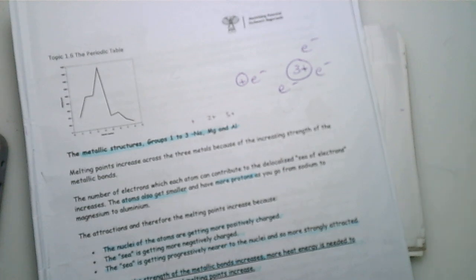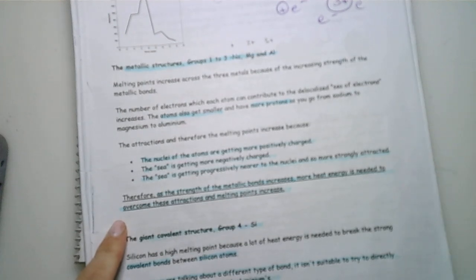They do also mention that the atoms get smaller, so you can have more protons in one area as you go from sodium to magnesium to aluminium. So therefore the attractions and therefore melting points increase because the nuclei of the atoms are getting more positively charged, the sea is getting more negatively charged, and positive and negative attract together, and the sea is getting progressively nearer to the nuclei and so more strongly attracted. And therefore the strength of metallic bonds increases, and then it requires more heat energy to overcome the attractions and break the bonds, therefore melting points increase.